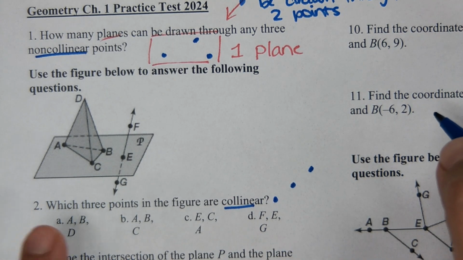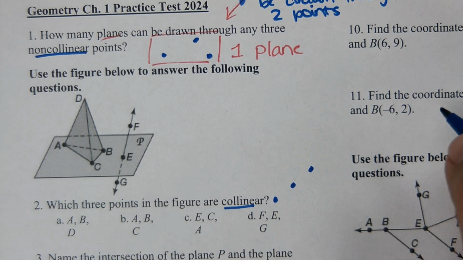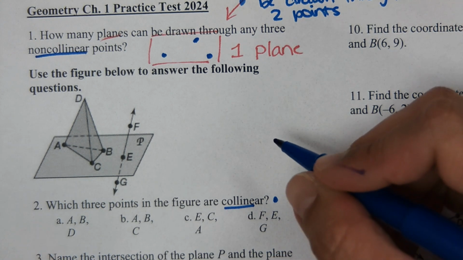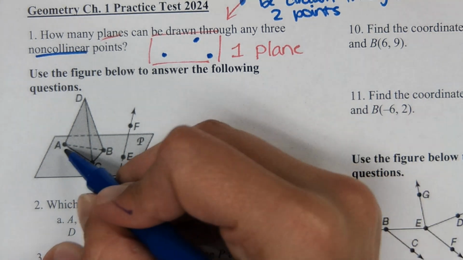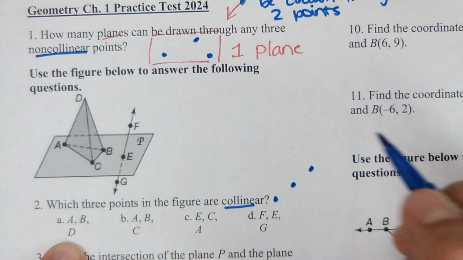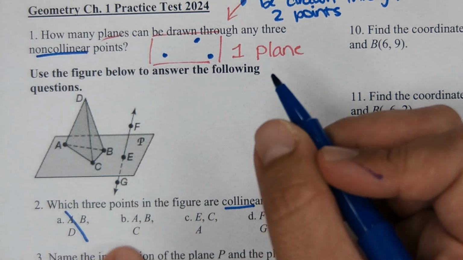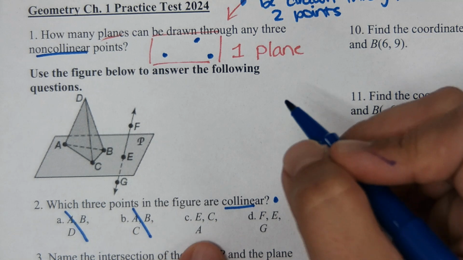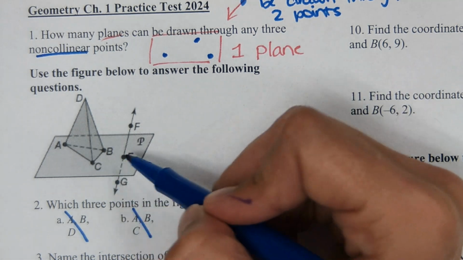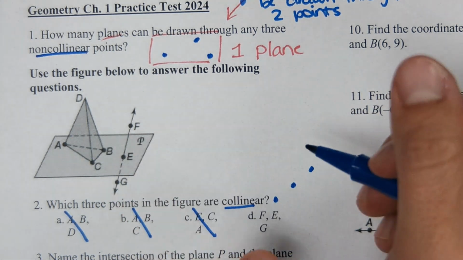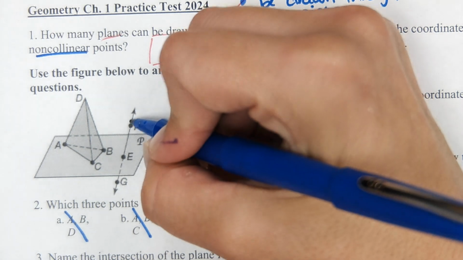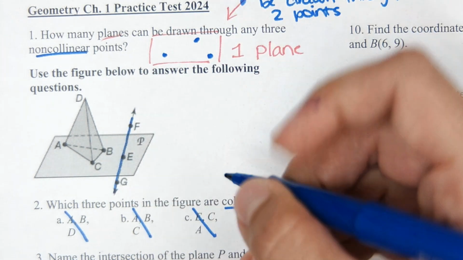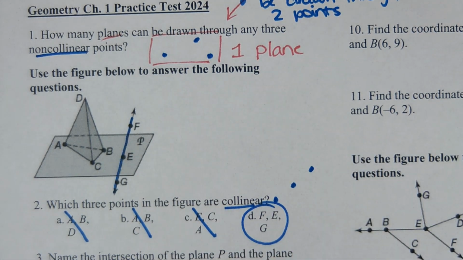So what I would do for this is go through each answer choice and determine if those 3 points are collinear. So the first set of points is A, B, D. Those are not in a straight line. They make like a triangle. A, B, C. Nope, they're not in a line either. E, C, A. No, not a straight line. F, E, G. Yes, those 3 points fall in a straight line, so that is your answer.